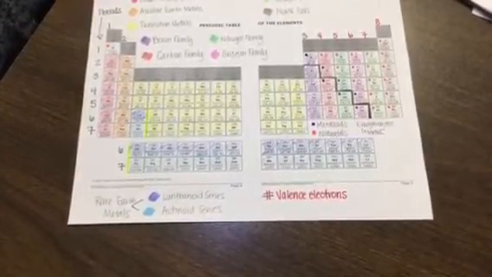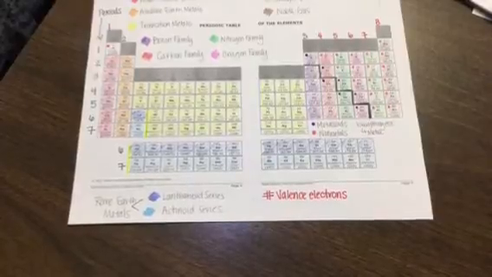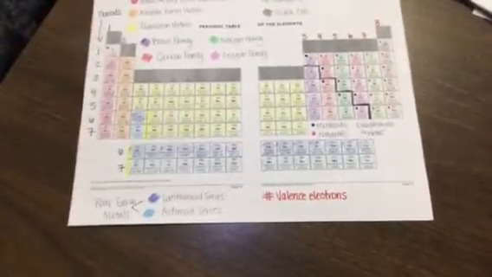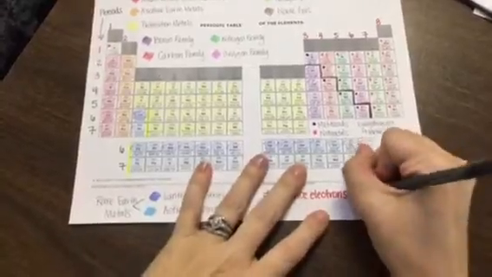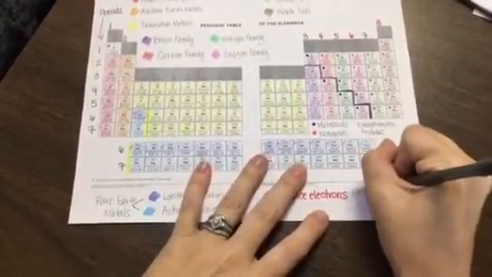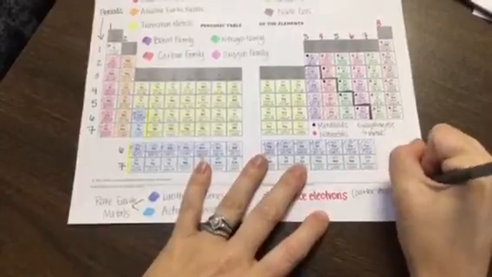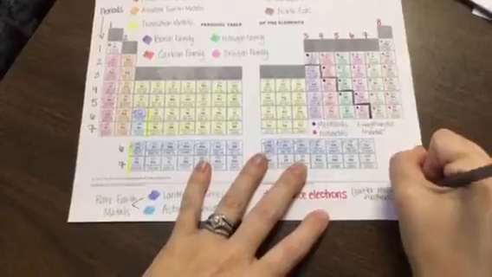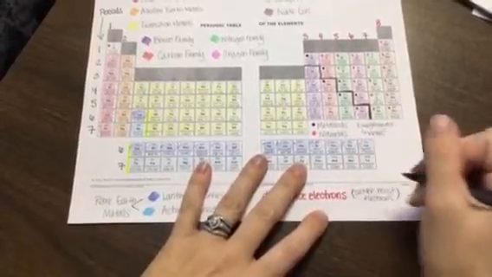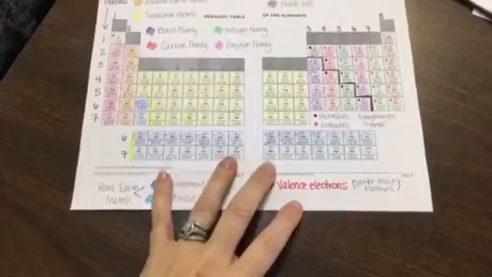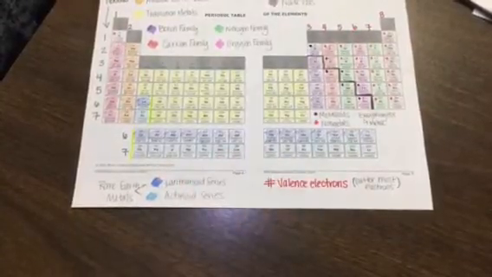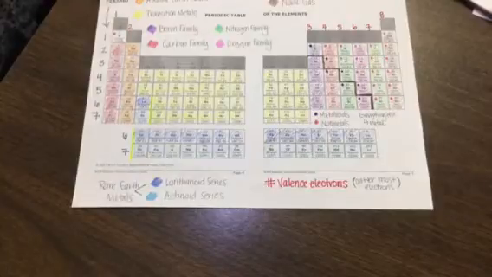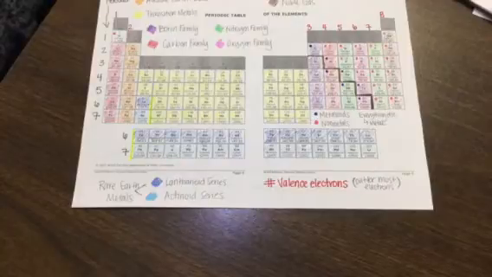Well, if they're so important, what are valence electrons? Valence electrons are the outermost electrons. All right, and that's a big deal in this class. Knowing your valence electrons is going to be critical for a lot of things that we are going to learn and talk about.